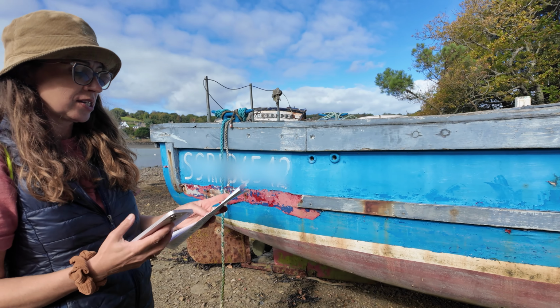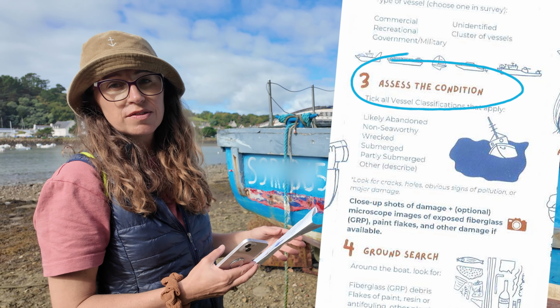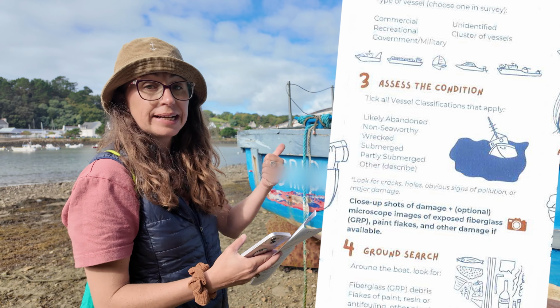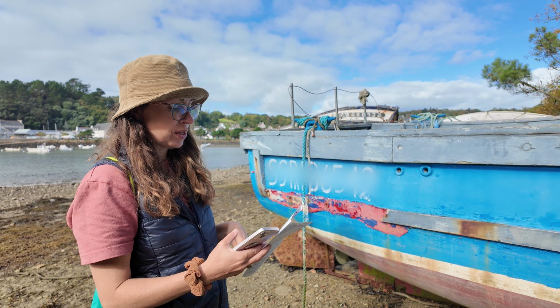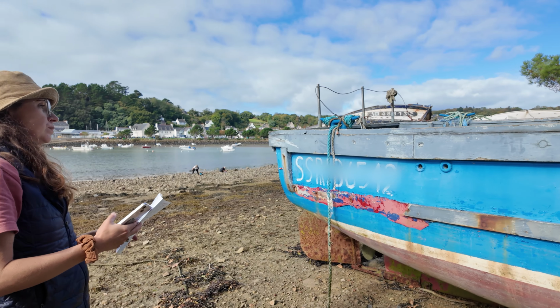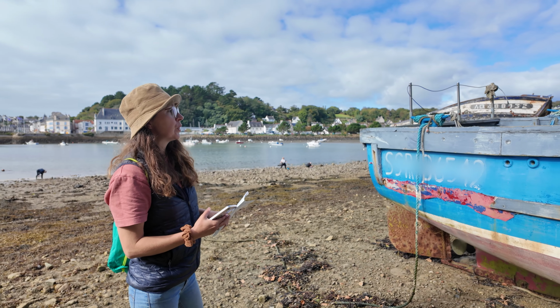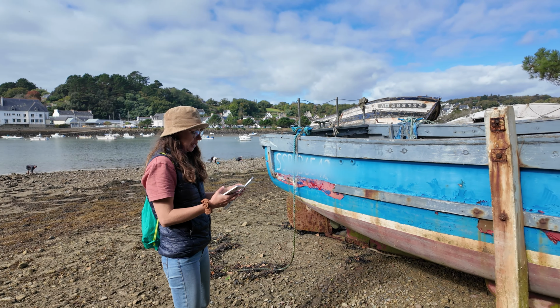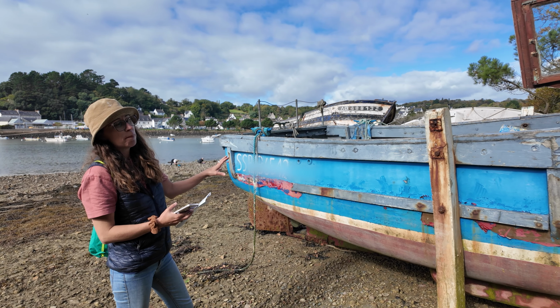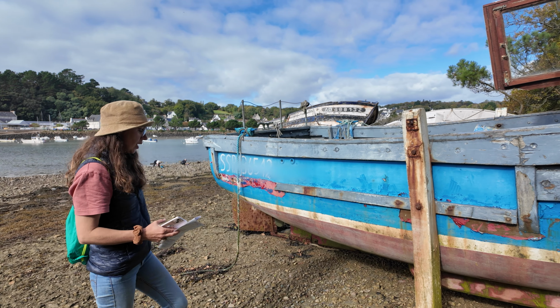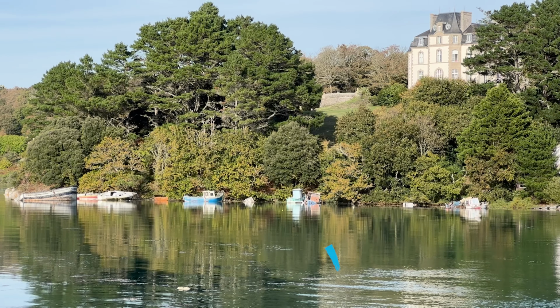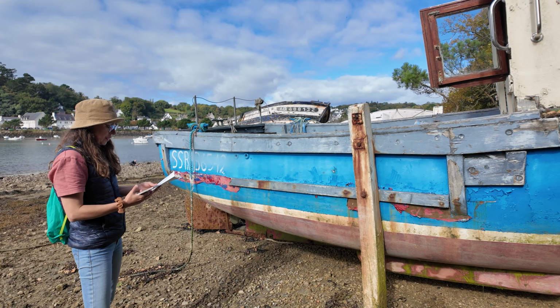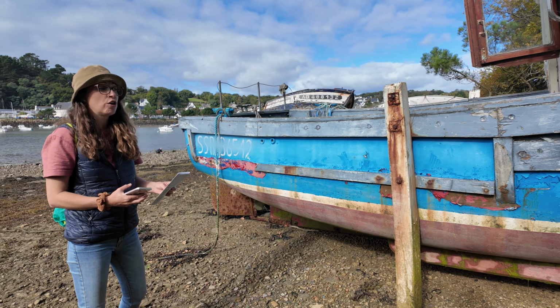We're going to assess the condition, tick all the vessel classifications that apply. This one is likely abandoned, non-seaworthy. It would classify as probably wrecked, but not completely. And it's not partly submerged right now, but the tide comes all the way up here, so that would also classify as partly submerged. Then we want to get some close-up shots of damage.